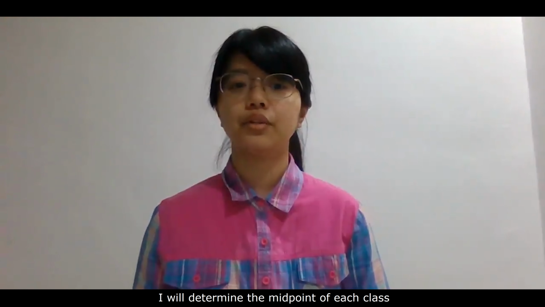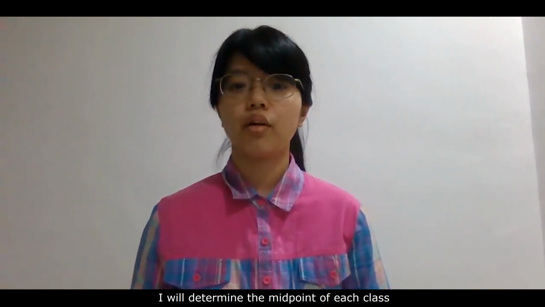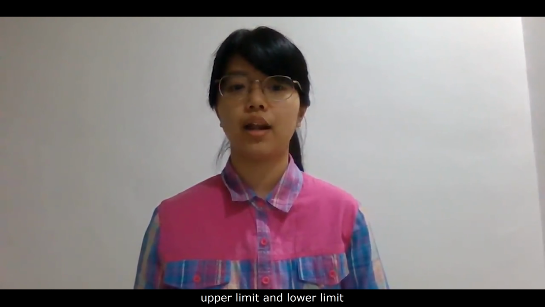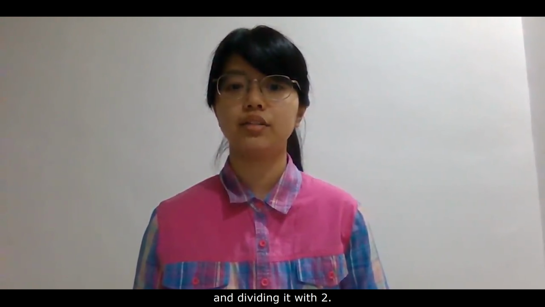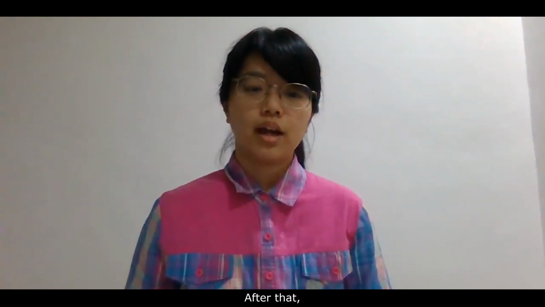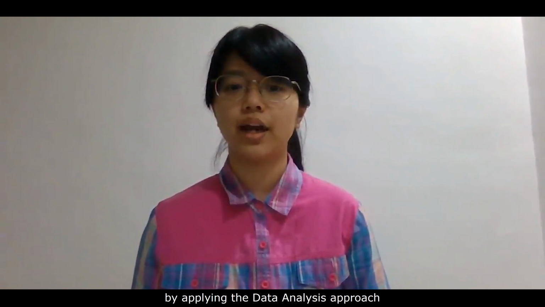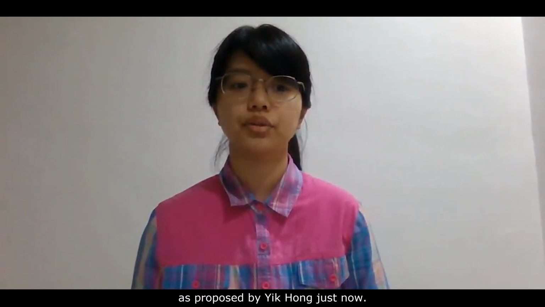Next, I will determine the midpoint of each class by finding the sum of the upper limit and lower limit and dividing it by 2. After that, I calculate the frequency by applying the data analysis approach as proposed by Yi Hong just now.